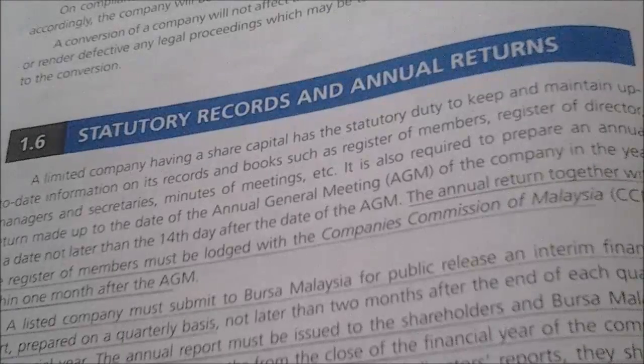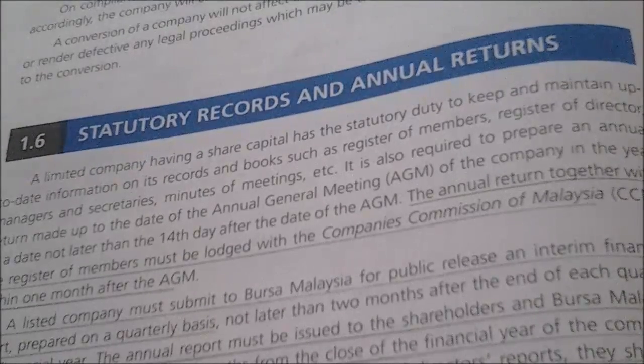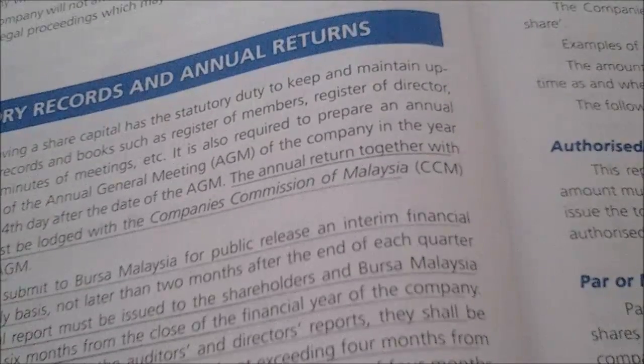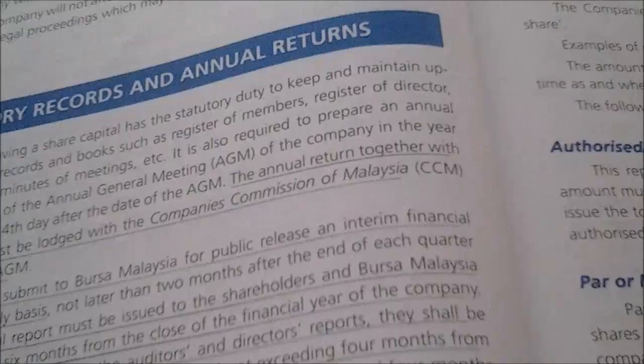Annual return is not just the annual financial statement. There are other documents which make up an annual return and are sent to the Companies Commission of Malaysia. So the annual financial statement is just one of them. In the annual return, you have the audit report, you have the accounts, and then you have other documentation. Usually the company secretary would know what documents are needed.